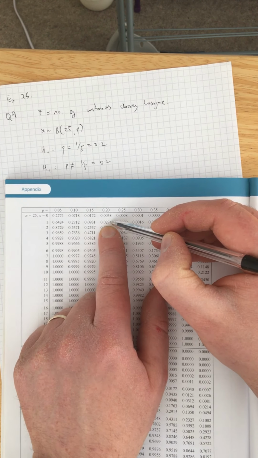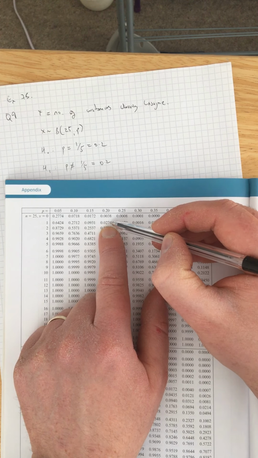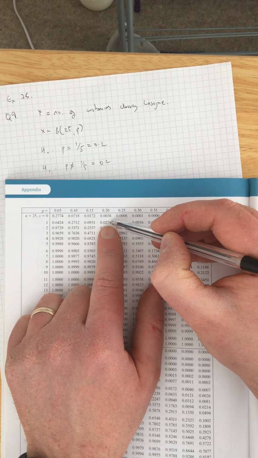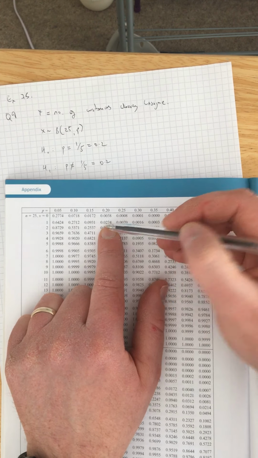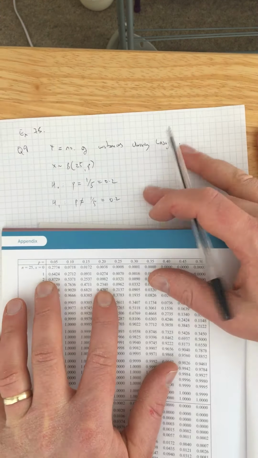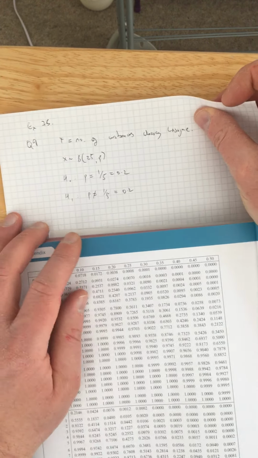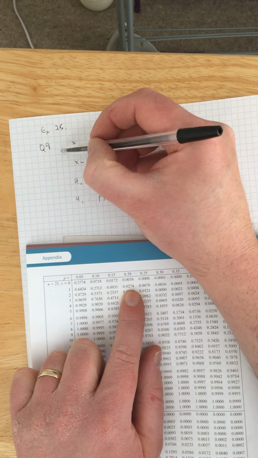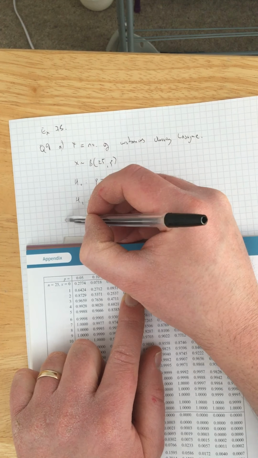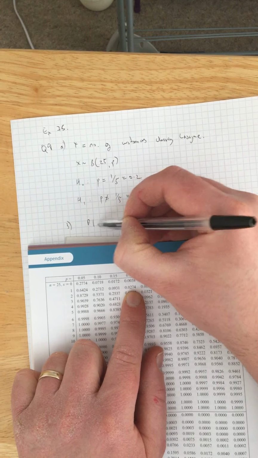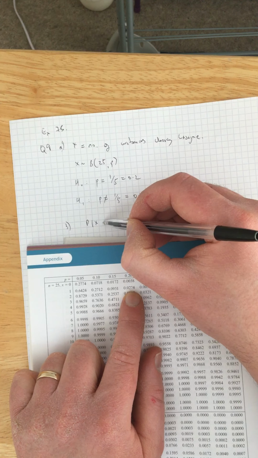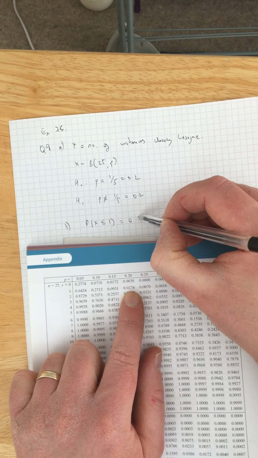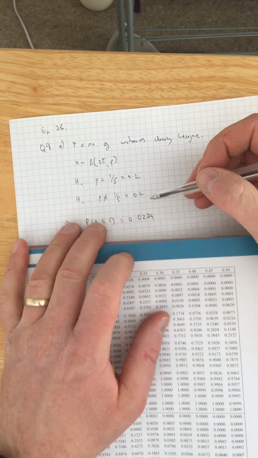In an exam, I would expect them to word the question in a way that says go to the nearest 2.5% rather than you must be in the nearest 2.5%, which is what you should otherwise assume. But anyway, we'll go with the answers as they've got it in the book. So let's write down some probabilities. So that was part A. For part B, the probability that x is less than or equal to 1 is equal to 0.0274.